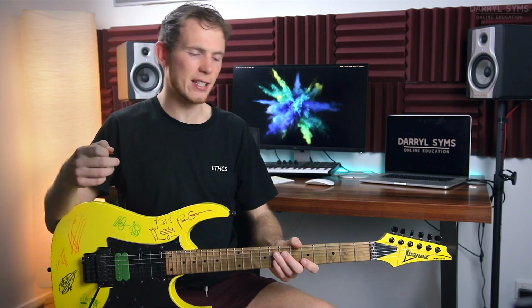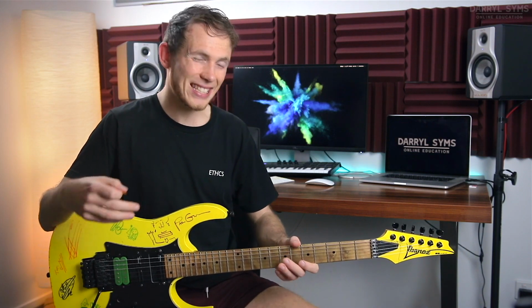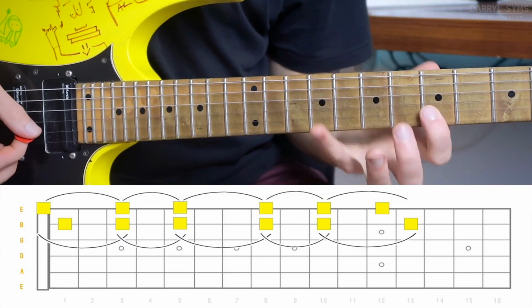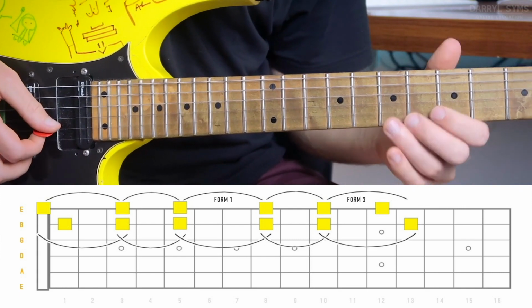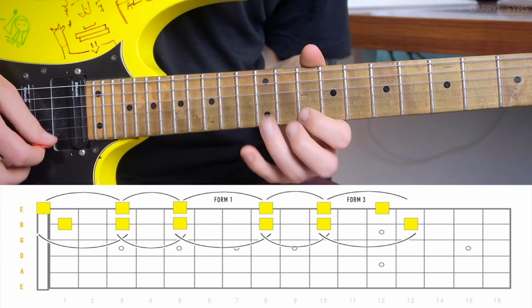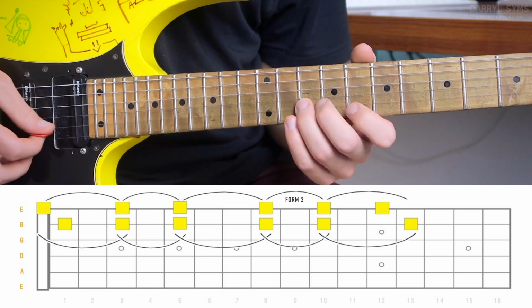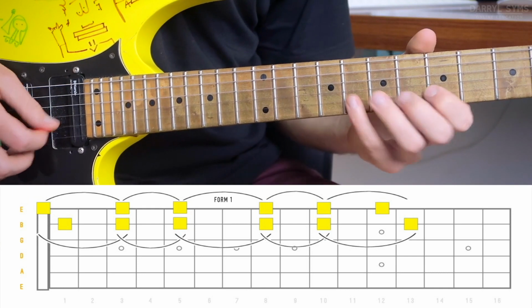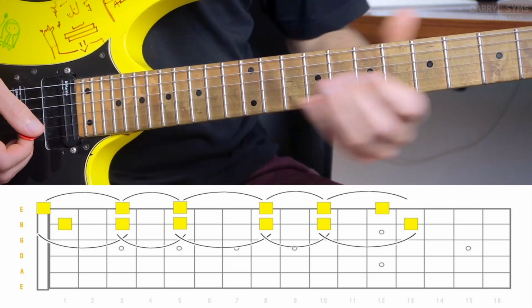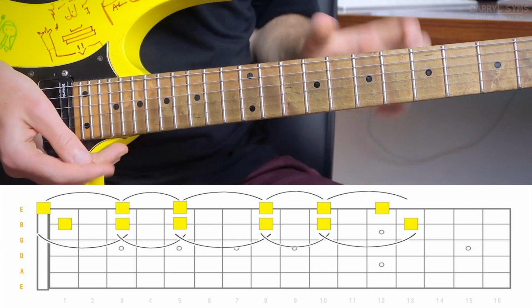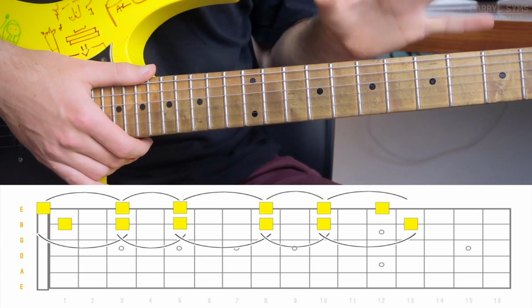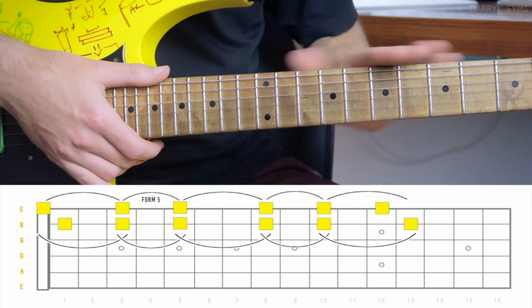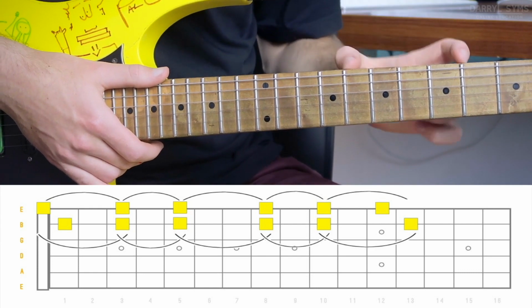As you get comfortable with this idea, perhaps you want to experiment further by skipping forms and taking larger jumps across the neck. So for example, we could go from form 1 straight to form 3. And then sort of mix them up a bit. So you see I jumped between different forms there, and to be able to do that you really need to visualize everything relative to the root position. You cannot visualize form 3 or form 5 or any of the other forms without the context of the root position.